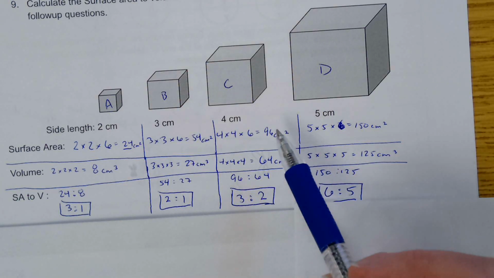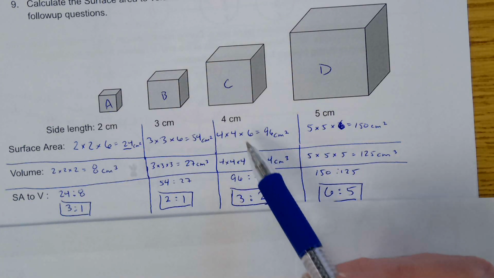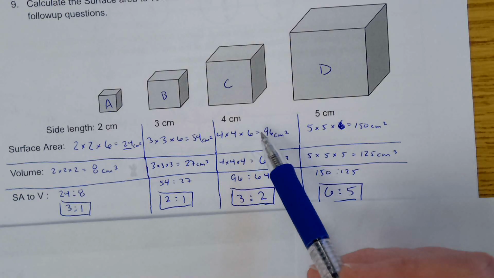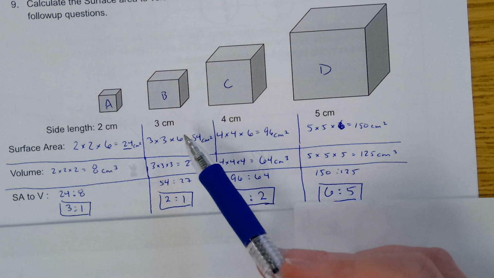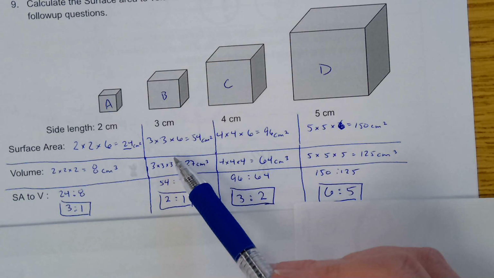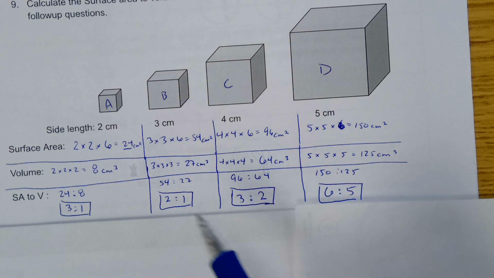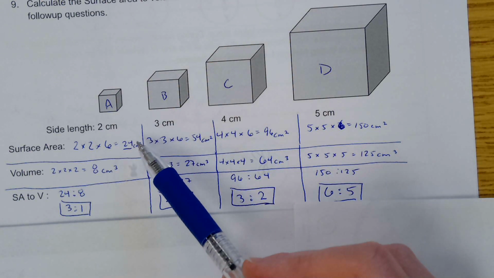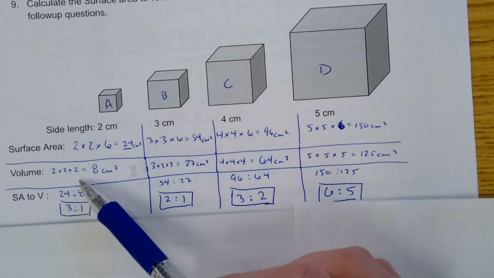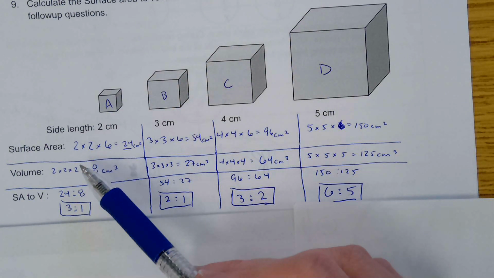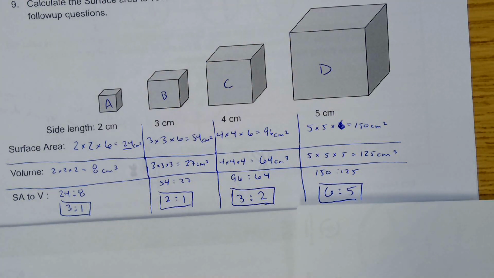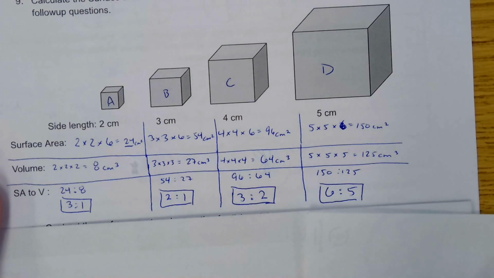Over here, you get a 6 to 4 if you ignore the 4 by 4s, but that reduces down to 3 to 2. Same thing over here. 6 to 3 is a 2 to 1 relationship, and over here, this is a 24 to 8. You can divide both of those. That one you can ignore the 2's, and you get a 6 by 2, which is a 3 to 1, which is pretty cool and a nice way to figure it out.